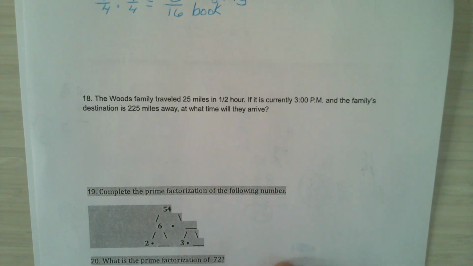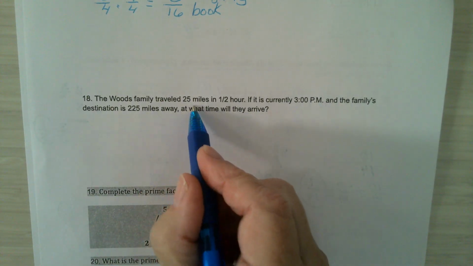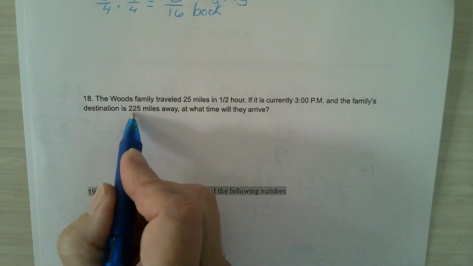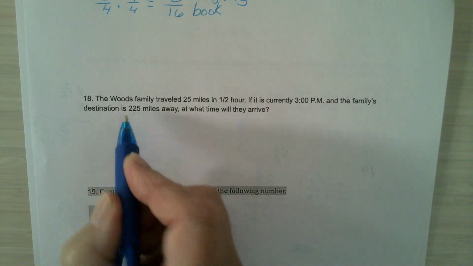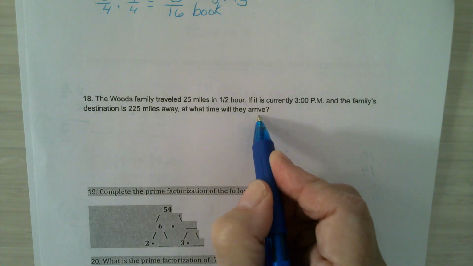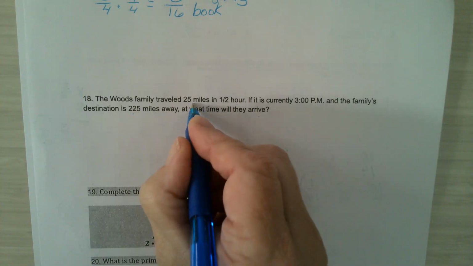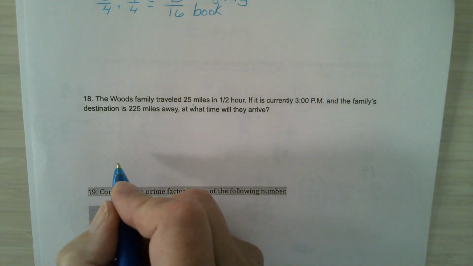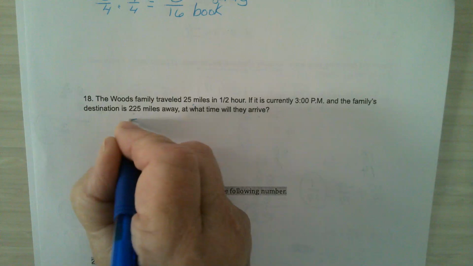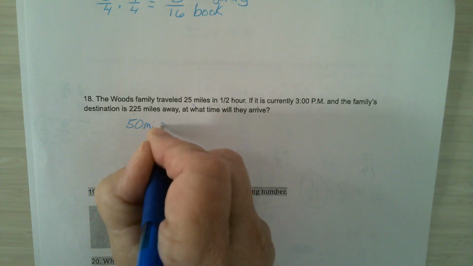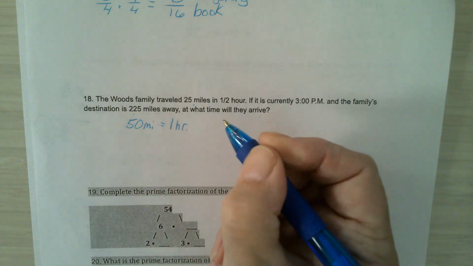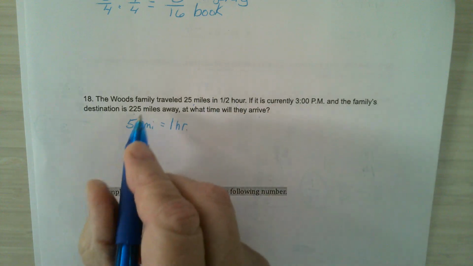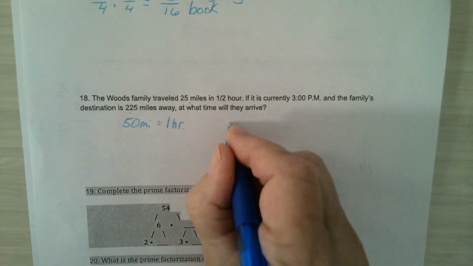Number 18. The Woods family traveled 25 miles in a half an hour. If it is currently 3 p.m. and the family's destination is 225 miles away, at what time will they arrive? Well, to make it an easier problem, how far can they go in 1 hour? So I'm going to say 50 miles equals 1 hour. So this is going to be easier. So then you're going to take, how many 50s are in 225?